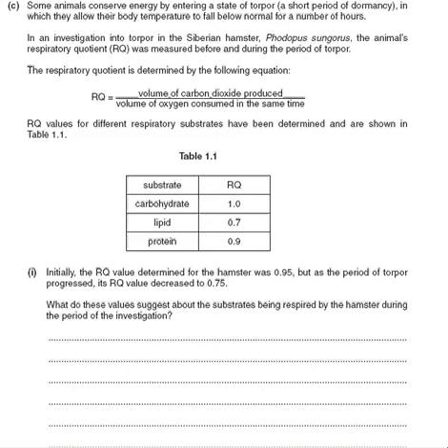Some animals conserve energy by entering a state of torpor, a short period of dormancy, in which they allow their temperature to fall below normal for a number of hours. In an investigation of torpor in the Siberian hamster, Phodopus sungorus, the animal's respiratory quotient, RQ, was measured before and during the period of torpor. Respiratory quotient is determined by the following equation. RQ values for different respiratory substrates have been determined as shown in table 1.1.